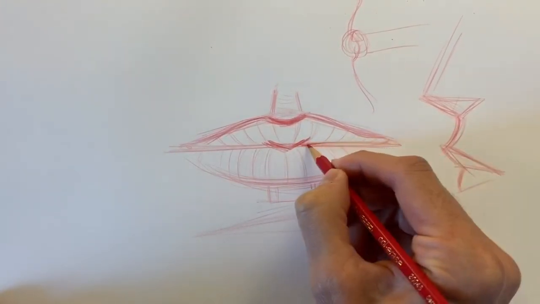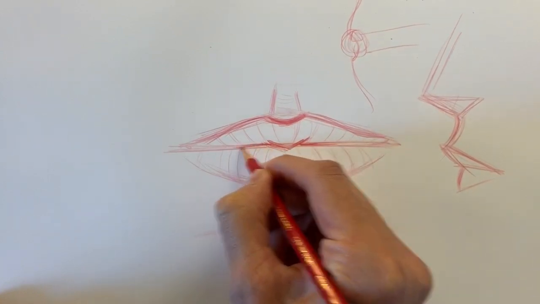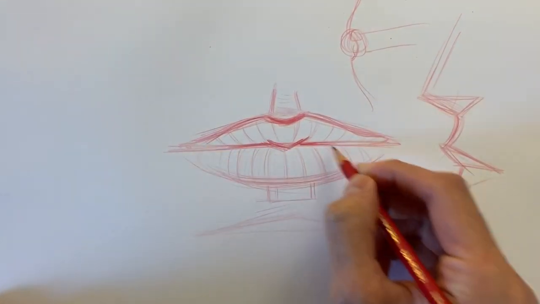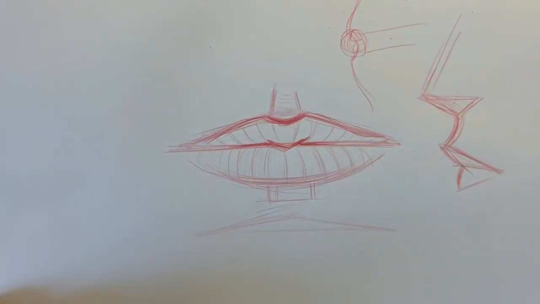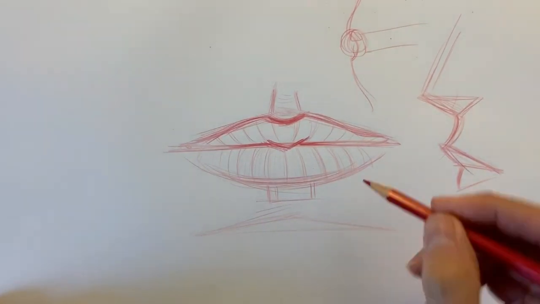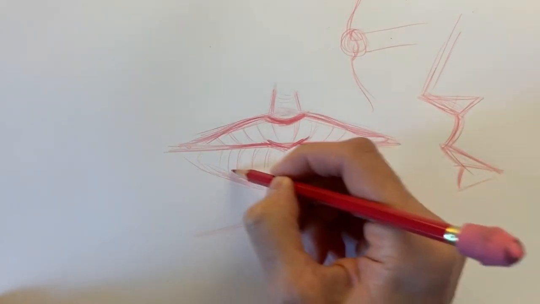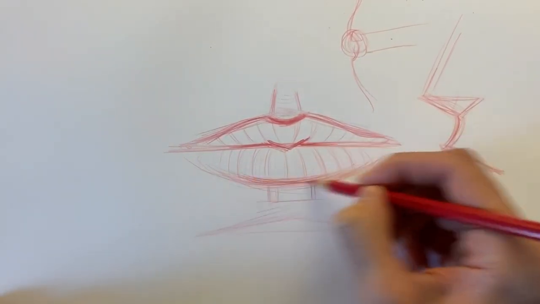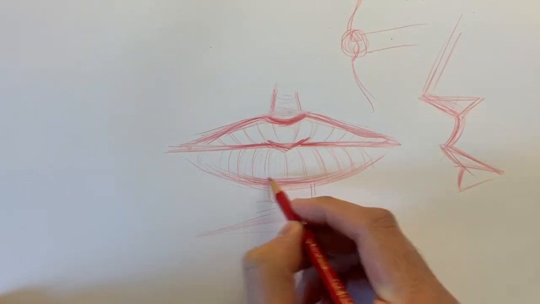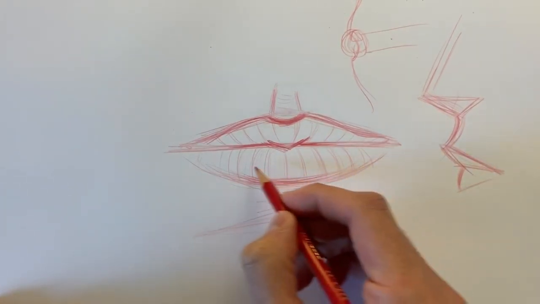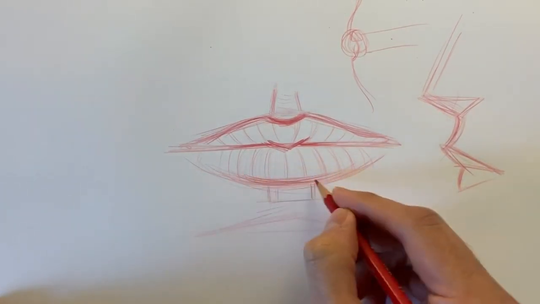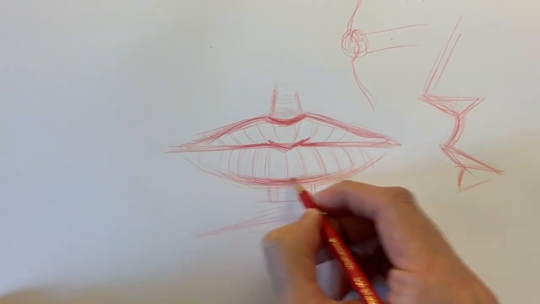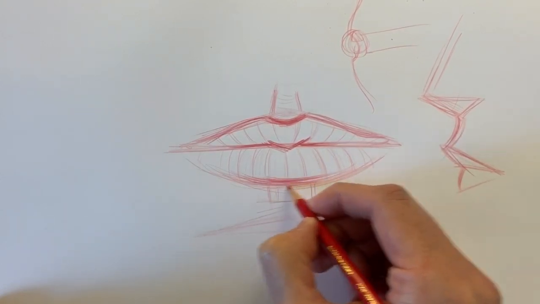And now I'm just darkening the lines to the edge. So you can see here, it's very simple, but it's very effective. This bottom lip, now, you know, there's little parts. Remember the ledge on the eyelid, right? You have this little ledge on the bottom part of the lips.